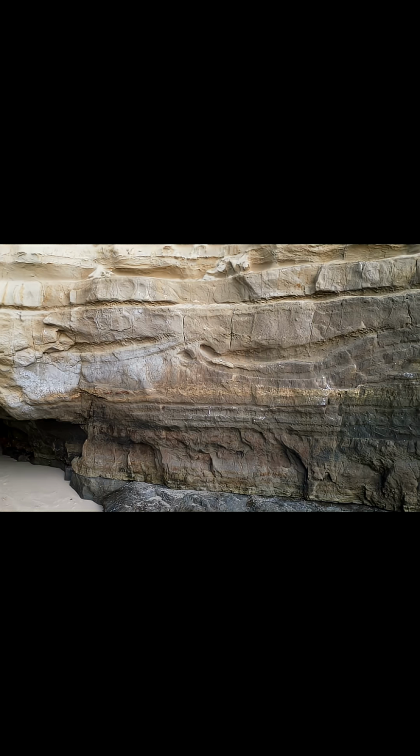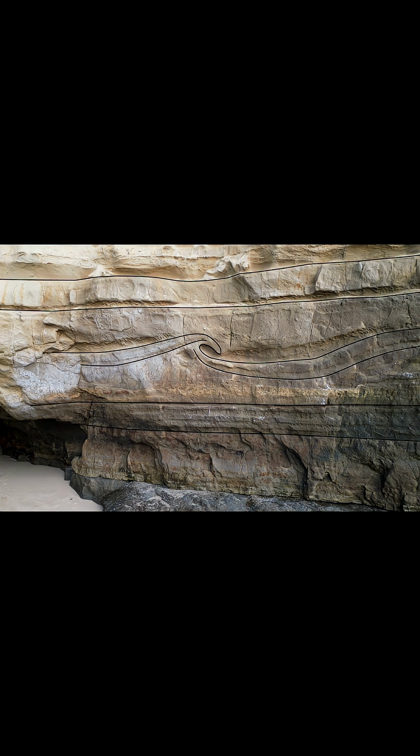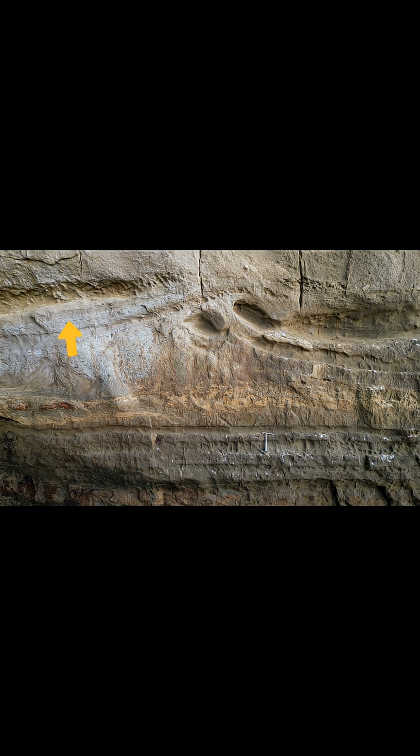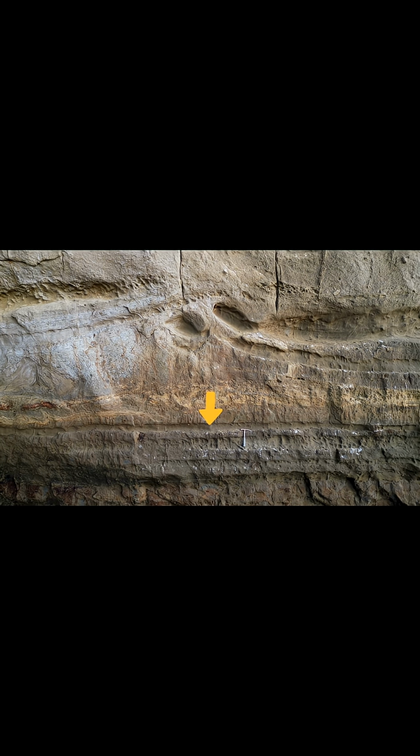The largest flame structure I've seen is on the Central Coast, and it is about 2.5 feet tall. Layers of fossilized kelp can be found here. The kelp was preserved before rotting because of the rapid deposition of this event.